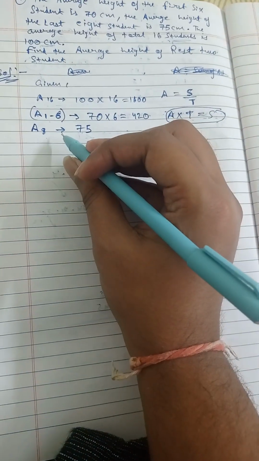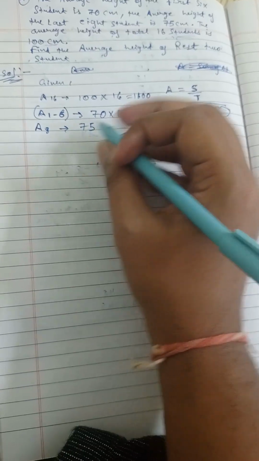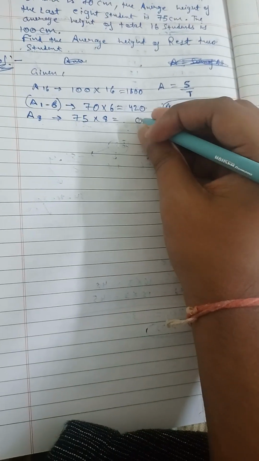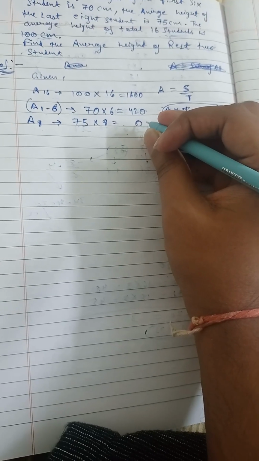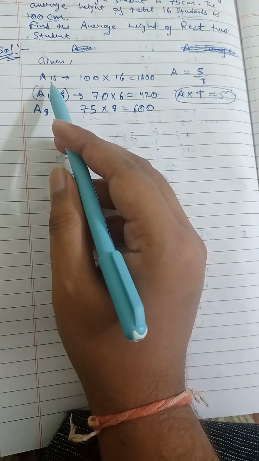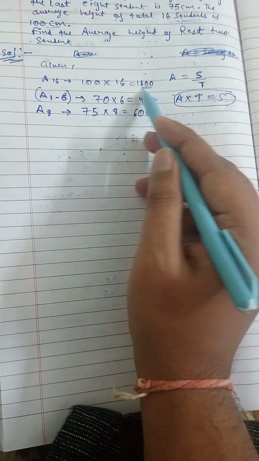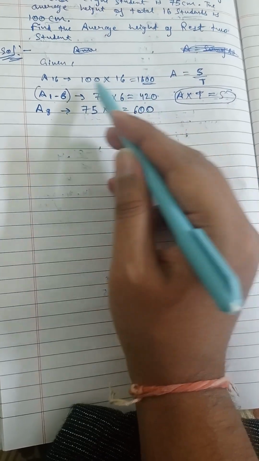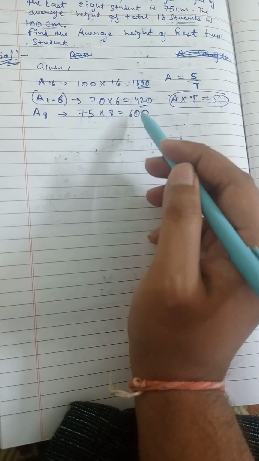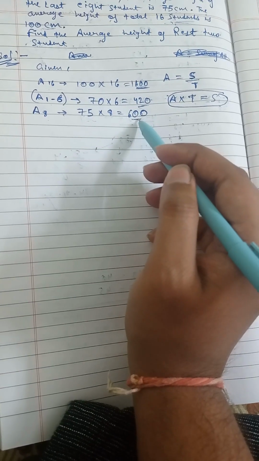And the sum of 8 students is 75 into 8, which is 600. So see, the sum of all 16 students is this, the sum of the first 6 students is this, and the sum of the last 8 students is this.